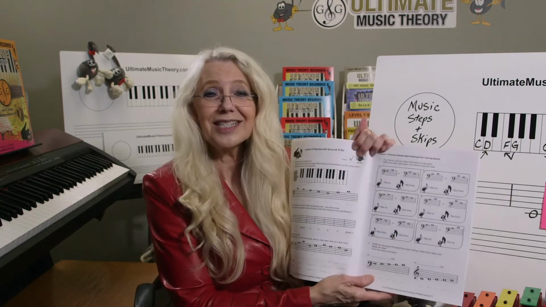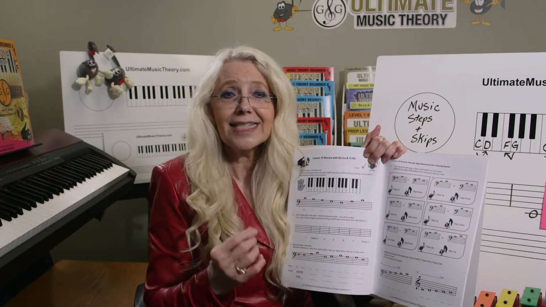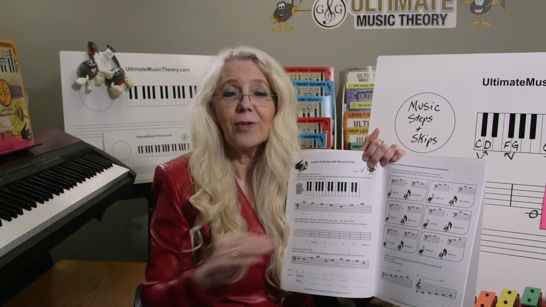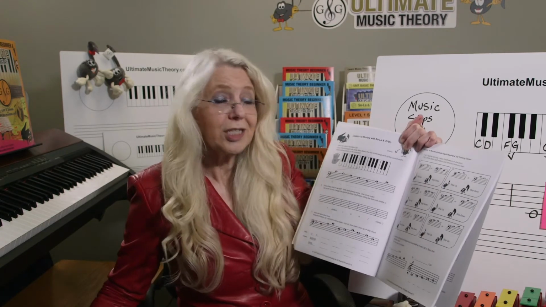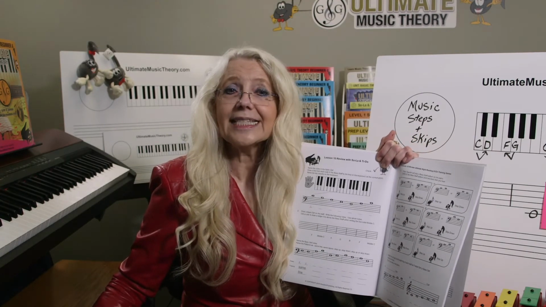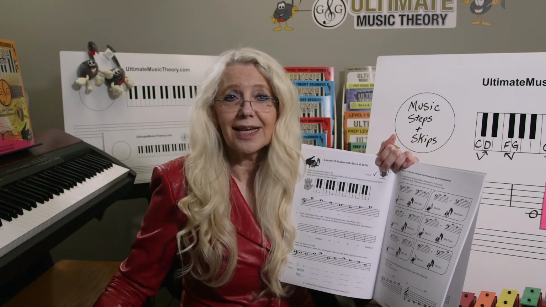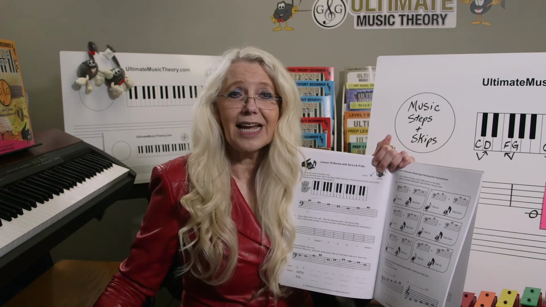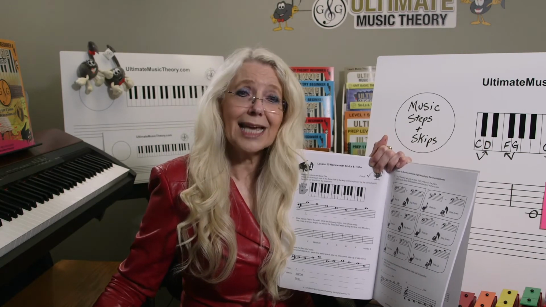So here, students are easily seeing how it's time to associate the steps and the skips and the direction up or down in the music itself. So on page 71 in your Beginner A workbook, students are completing sight reading and ear training exercises to easily understand music, steps, and skips.